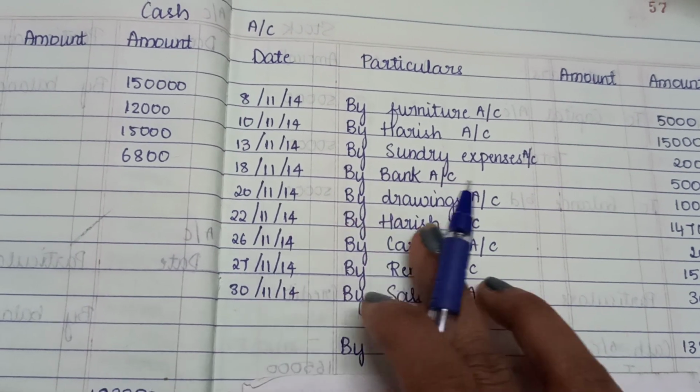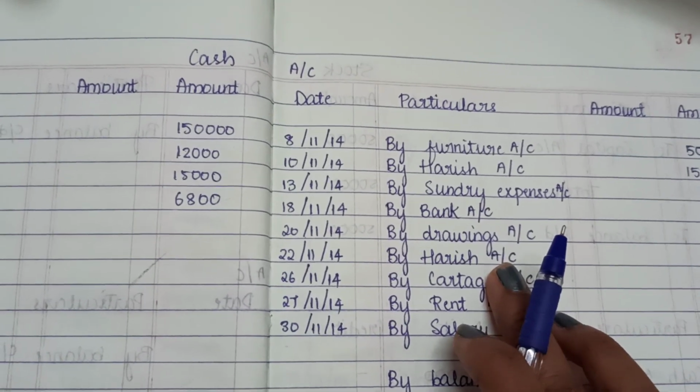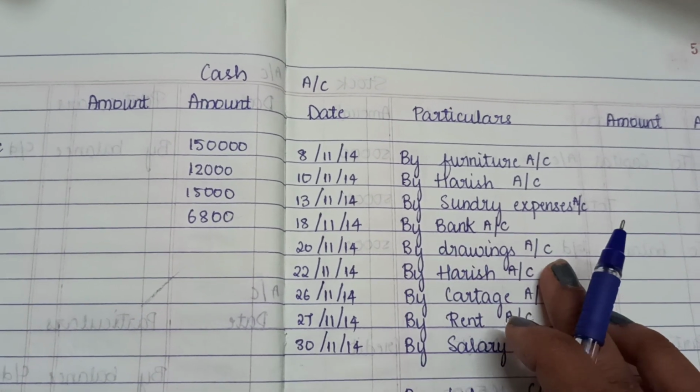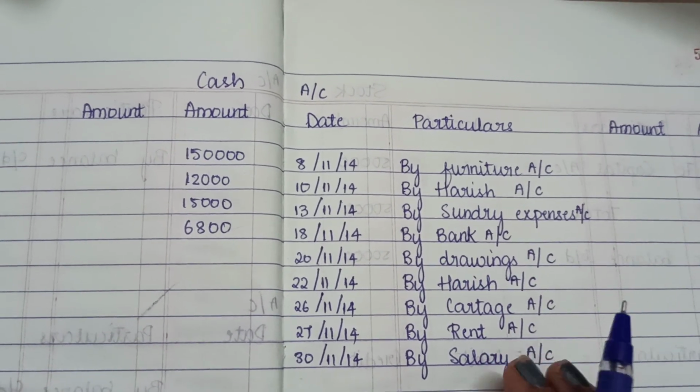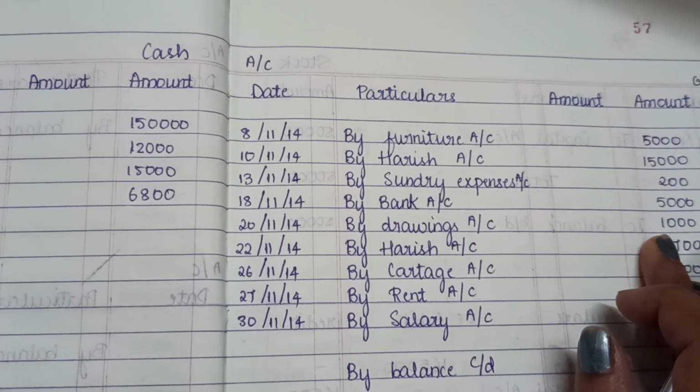Next, on the 20th, cash withdrawn for personal use is given. So the journal entry there is Drawings account debit, to Cash account. So to Cash you close, and the remaining is by Drawings. We entered for the by Drawings.